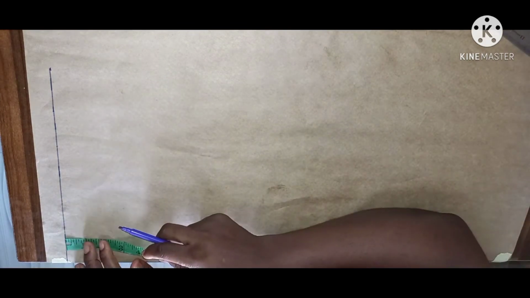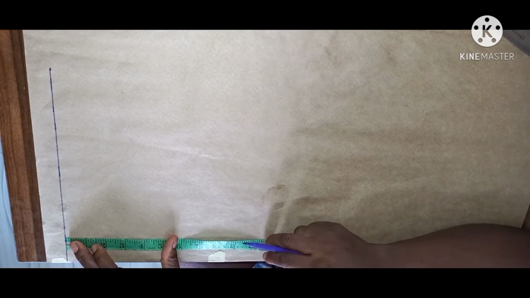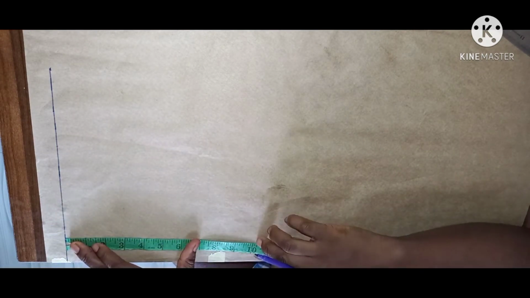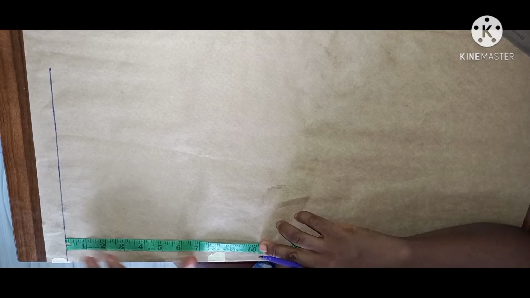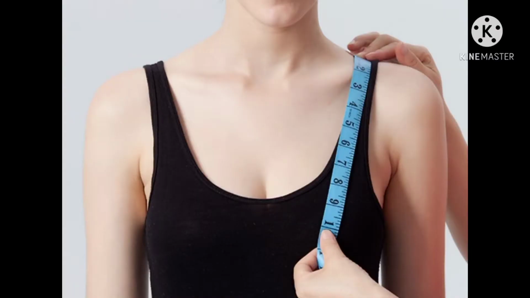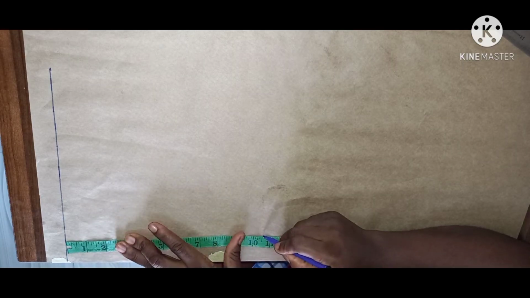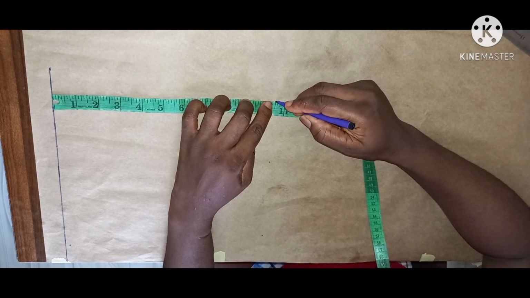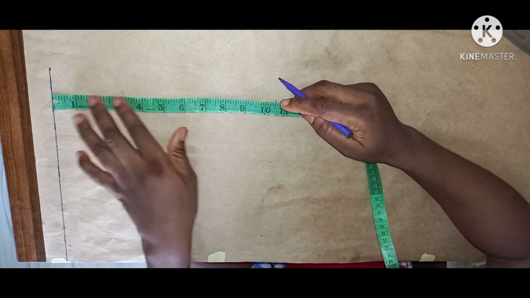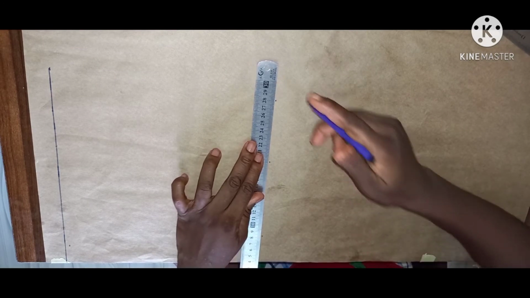So the next thing we'll be doing now is to measure our shoulder to bust point, okay. So okay guys, I have a photo description on how you can measure your shoulder to bust point accurately. So this is it, okay. So guys, let's continue. So the next thing I'm doing now, my tape is on my shoulder, so I'll mark my bust point. As you can see, I'm doing so. So after 8, okay, I will take my ruler and rule on 8, okay. So that is it.